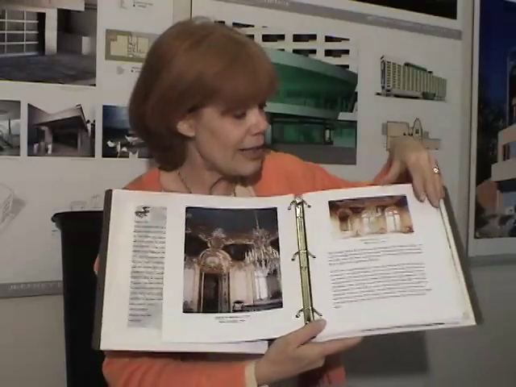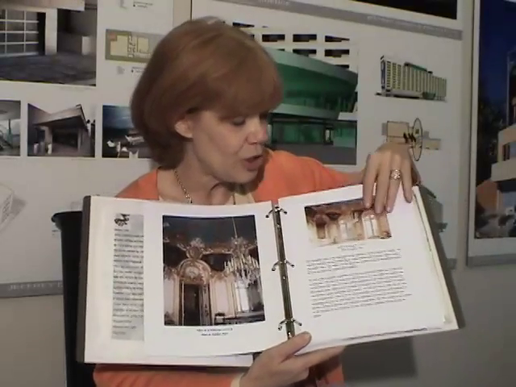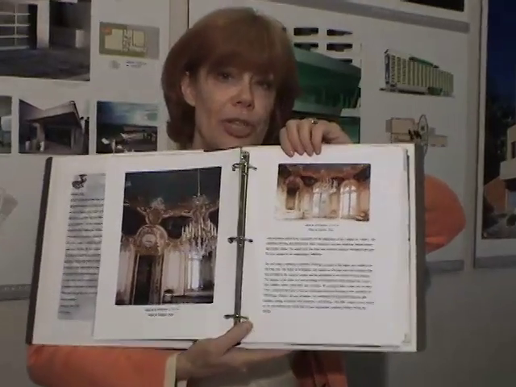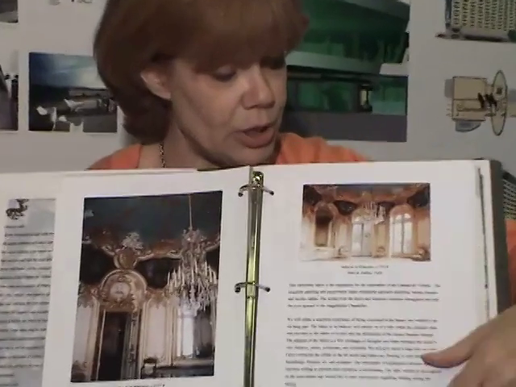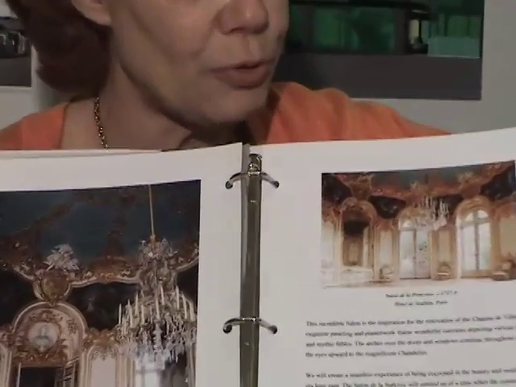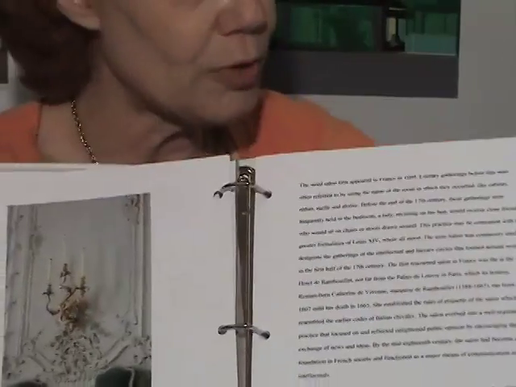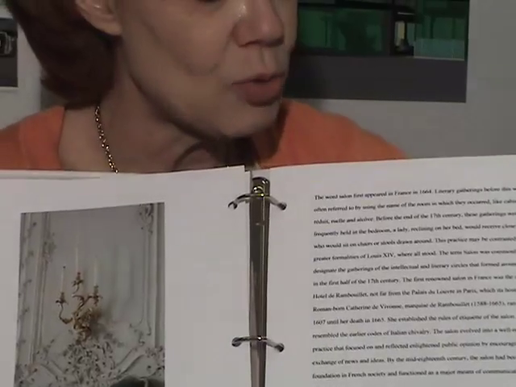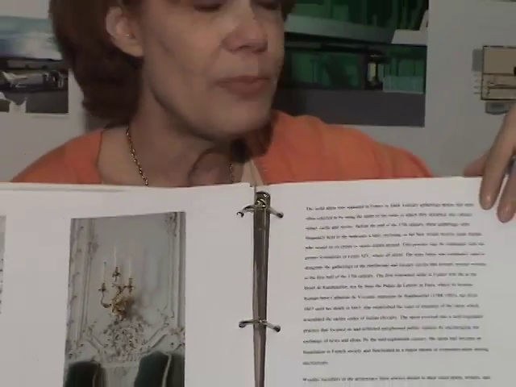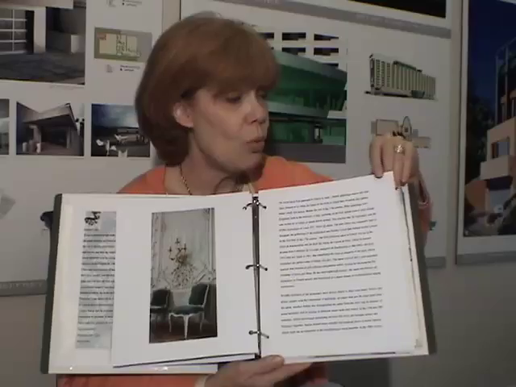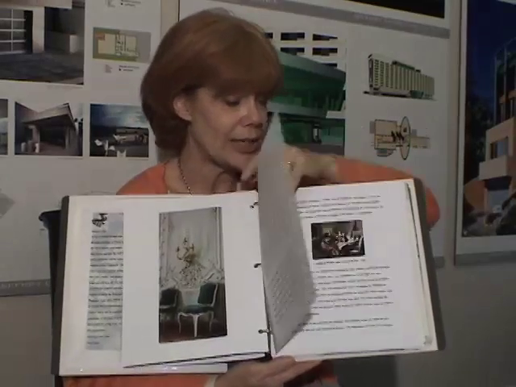All right, and then in the next few pages, you want to give your backdrop to the period. So this person has just written some information about the backdrop to the French Rococo period, and this is all explained very carefully in your syllabus, what I'm looking for: the socio-political backdrop, any important figures, what the design was like at the time.